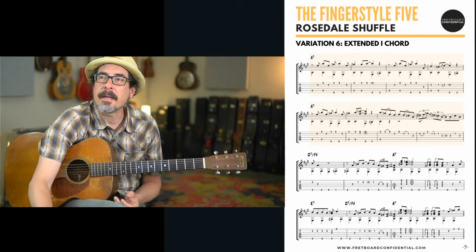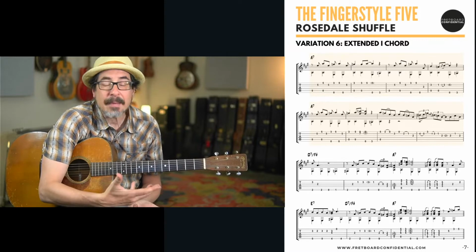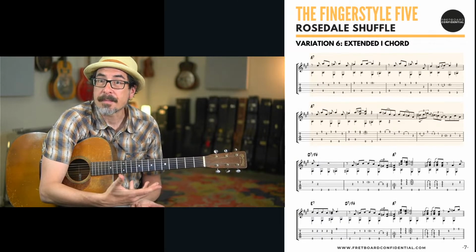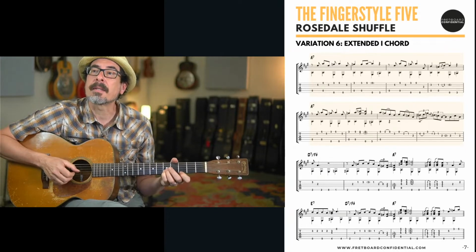And then finally the extended 1 chord is the idea that you could play 8 bars of the 1 chord like this.